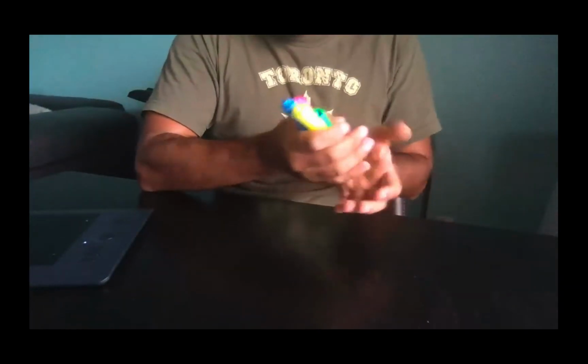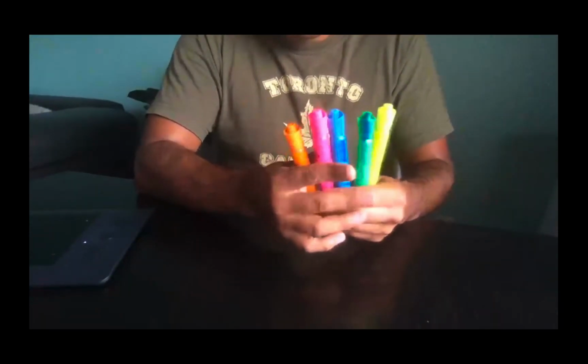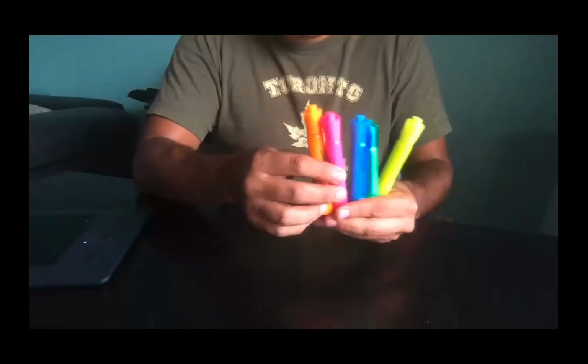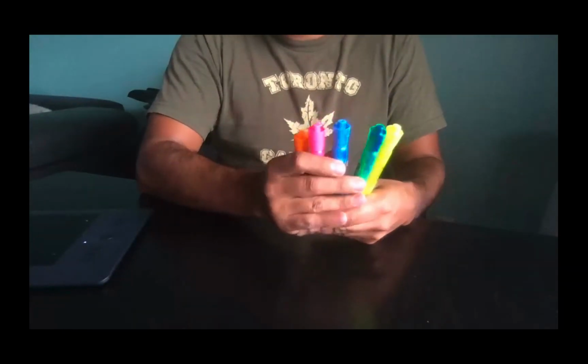Okay, so permutations. We had 5 unique colors, right? They're all different. We can tell they're different colors. We got orange, we got pink, we got blue, we got green, we got yellow, and so you can tell that they're all apart.